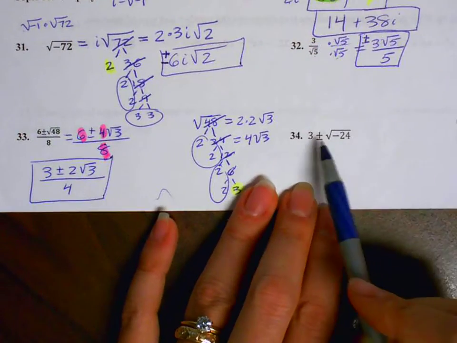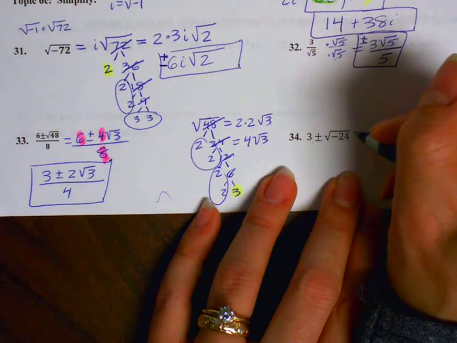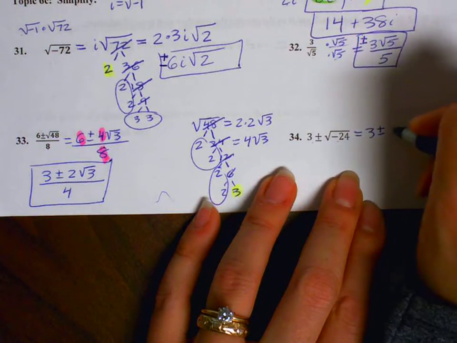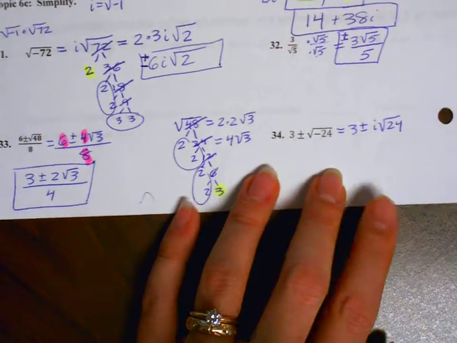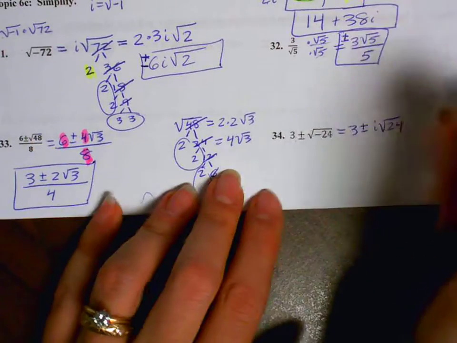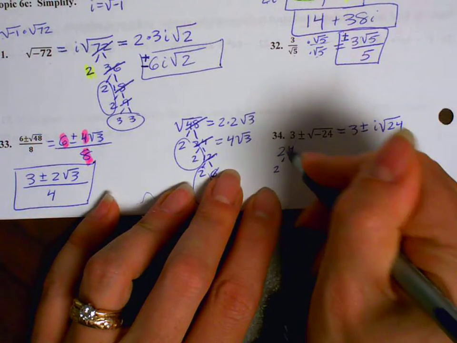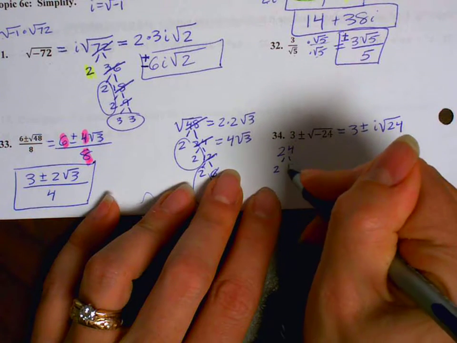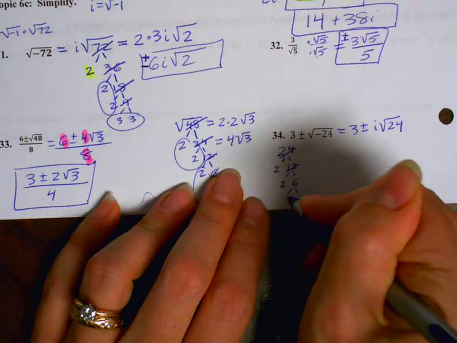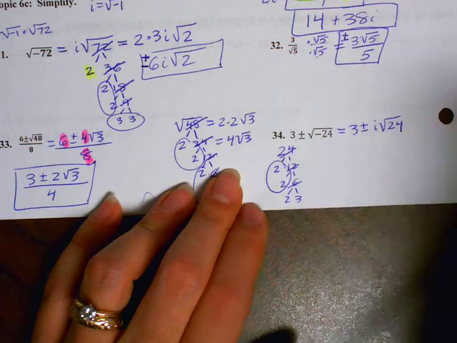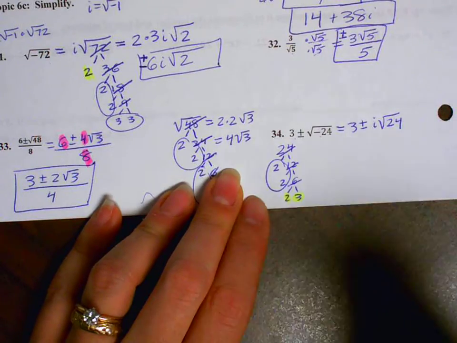All right, last one. 3 plus or minus the square root of negative 24. So again, I could turn this immediately into i times the square root of positive 24. And then let's see if I can factor 24 and reduce this anymore. So 24 with a factor tree is 2 and 12. 12 is 2 and 6, and 6 is 2 and 3. So I have one pair of 2's, and a leftover 2 and a leftover 3.